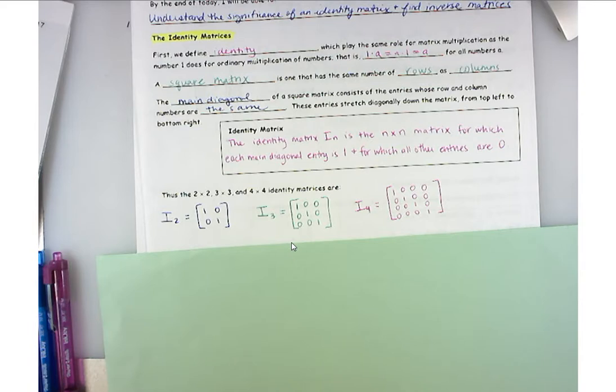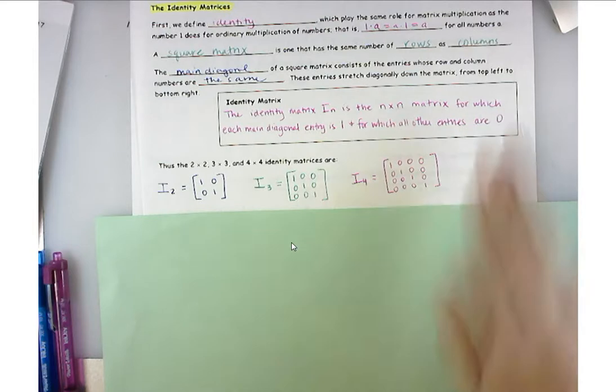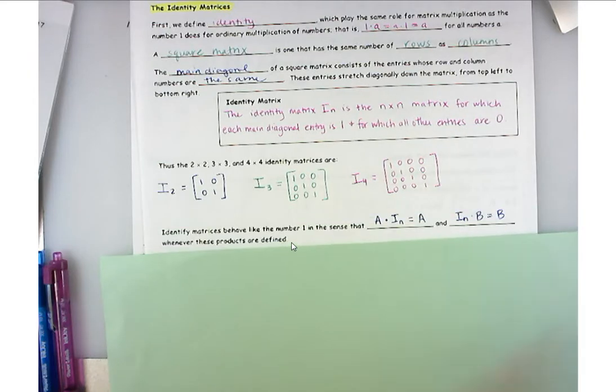Remember earlier I told you that you wanted to practice putting a couple in reduced row, because that's what we're going to do later on. Today is that later on. Okay, so identity matrices are going to behave like the number 1, because when you multiply a matrix by its identity, you should end up with that same matrix.